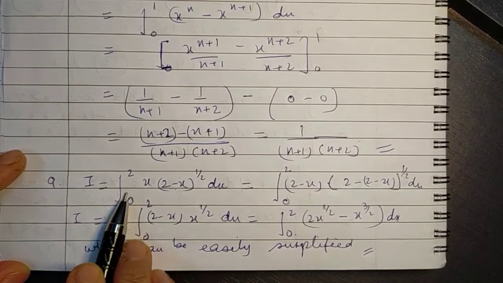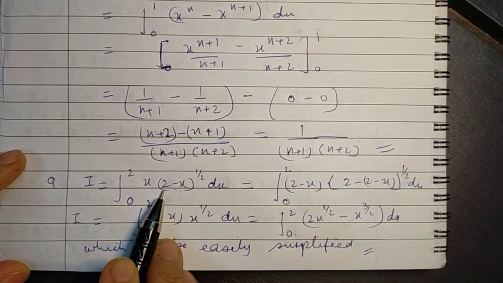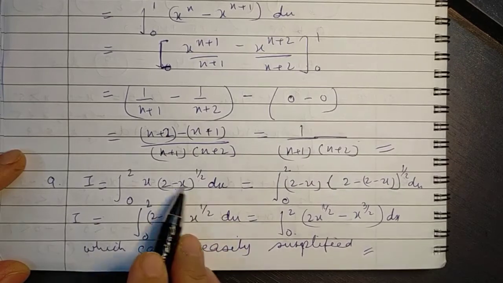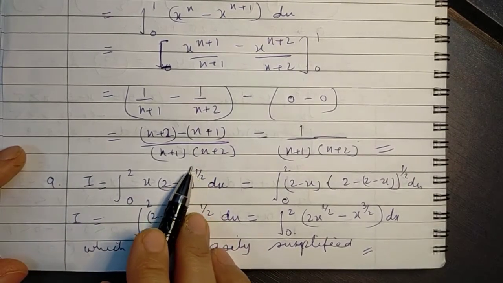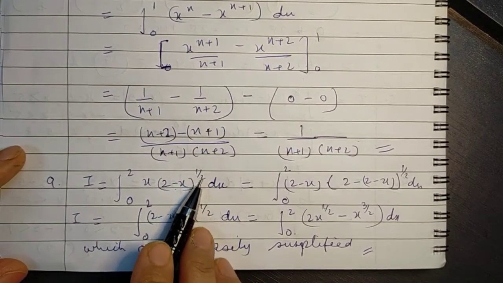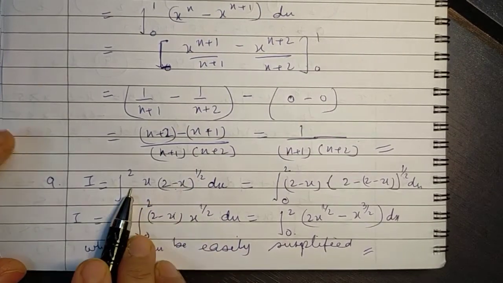Here it is integral from 0 to 2 of x times square root of 2 minus x dx. So the square root can be written as 2 minus x raised to power half. Again the idea is to shift the power half from this 2 minus x to x.